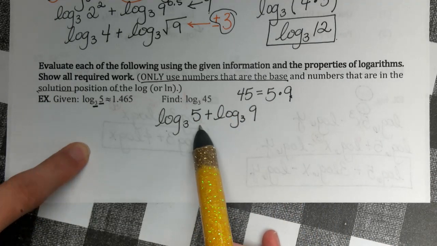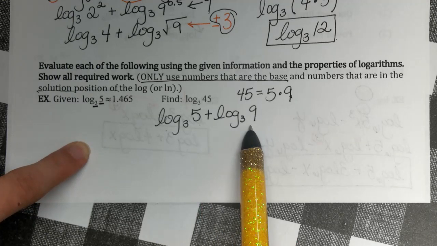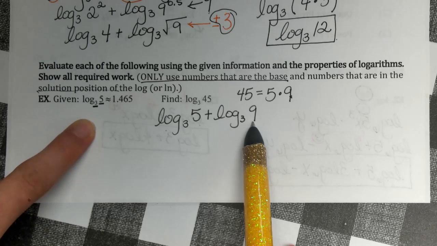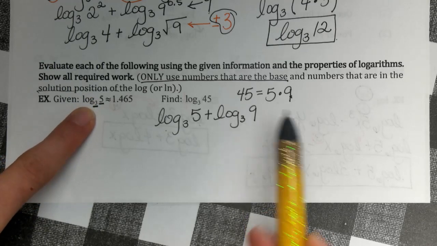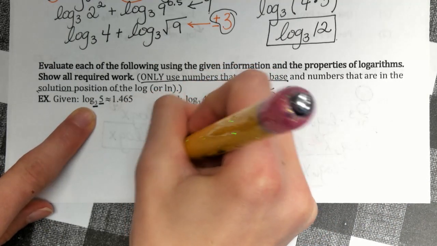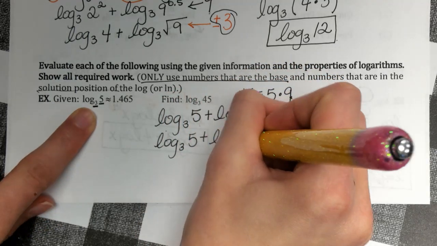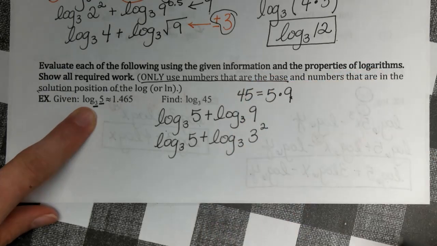I'm good with this, but I'm not good with this. But 9 is 3 squared. I can work in 3's. So I have log base 3 of 5 plus log base 3 of 3 squared.